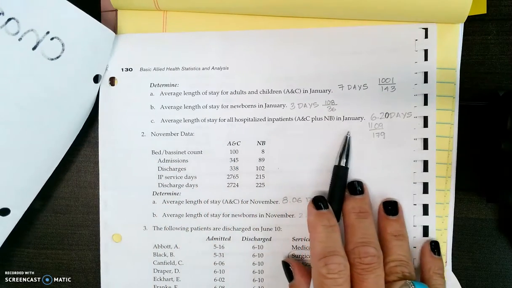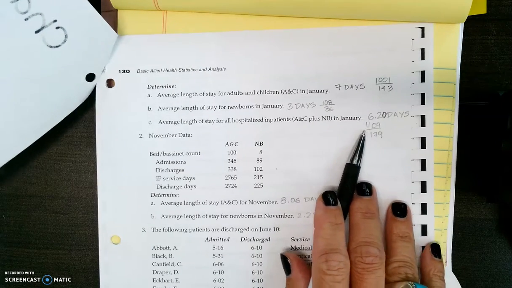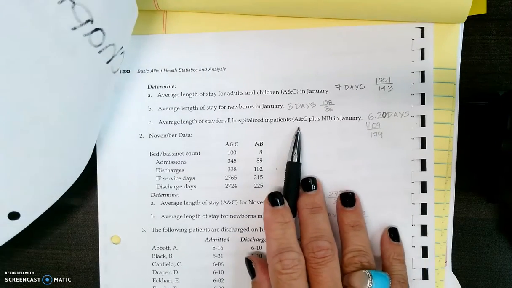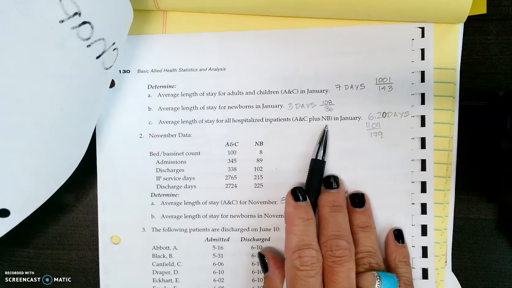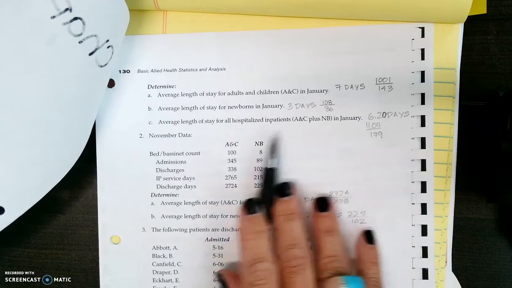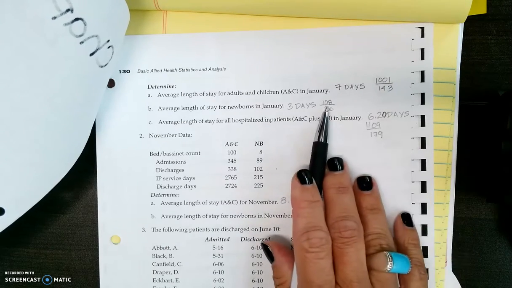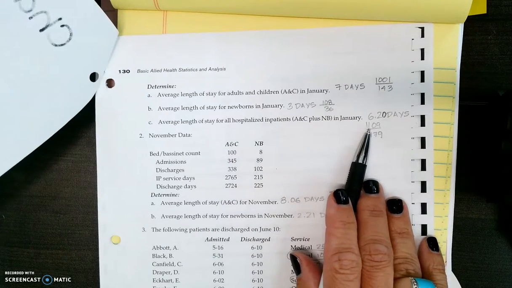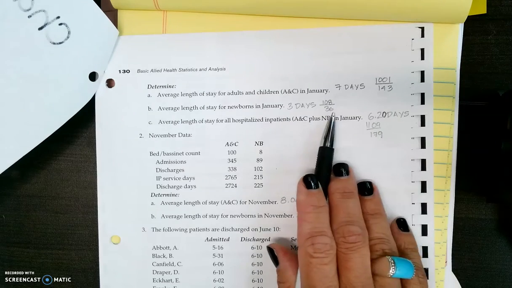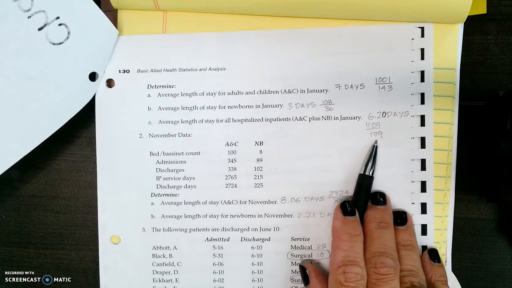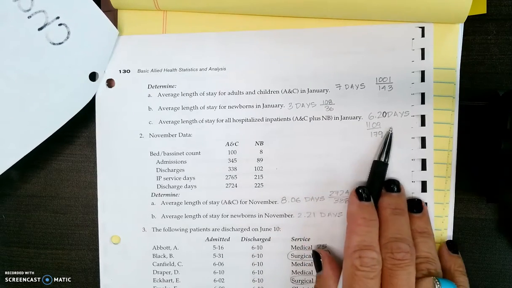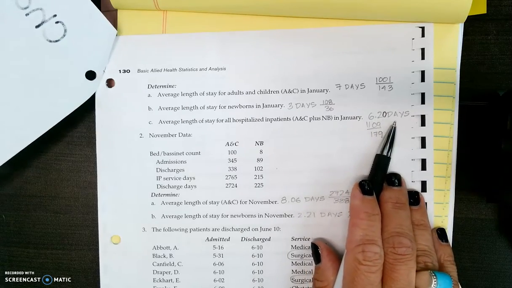Average length of stay for all hospitalized patients, you had to add adults and children and newborn together, which, you know, we normally keep them separately, but this question asked us to do that. So when you add 1001 and 108, you get 1109, and 143 plus 36 is 179. So that's how I've set it up for 6.20 days.